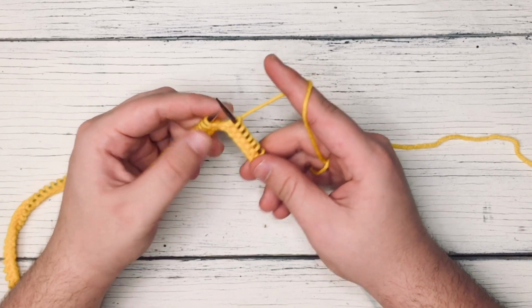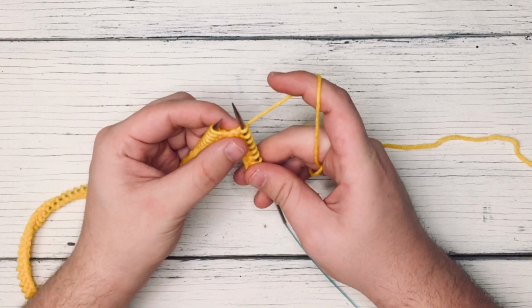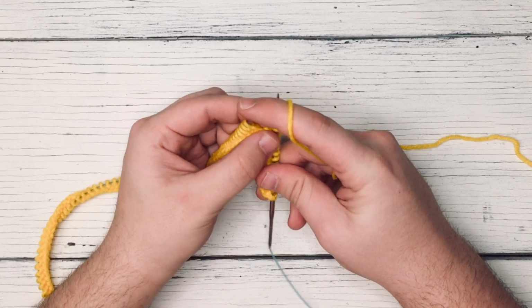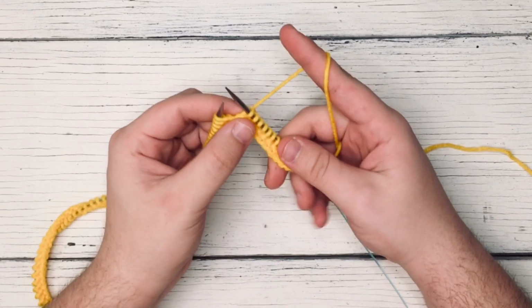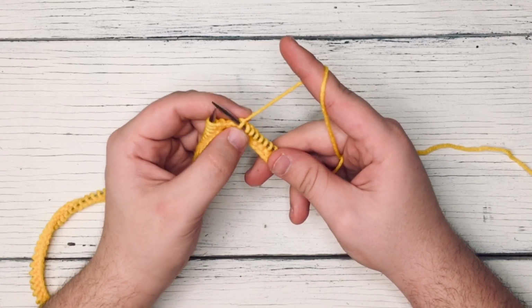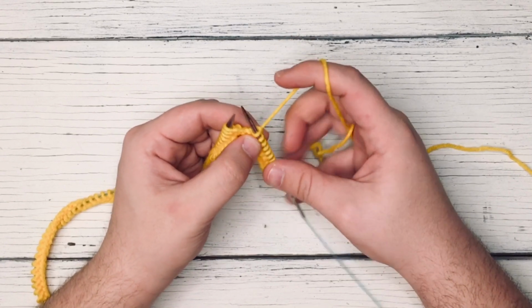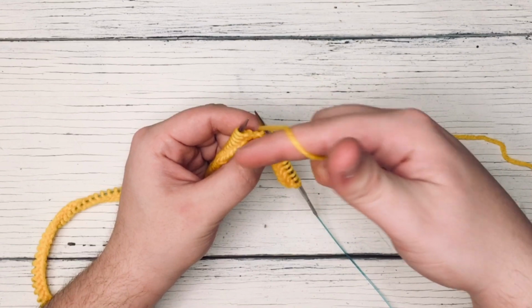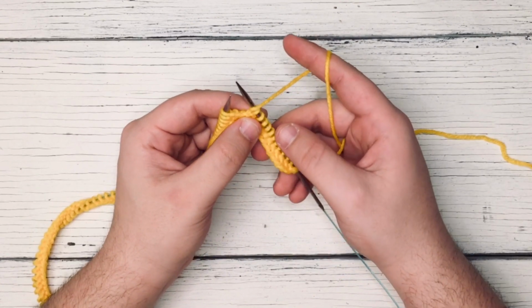So with a purl stitch, you bring your yarn to the front by going between the needles, just like that. So like it's back here in the back for a knit stitch. And now we're gonna bring it between the needles to the front.